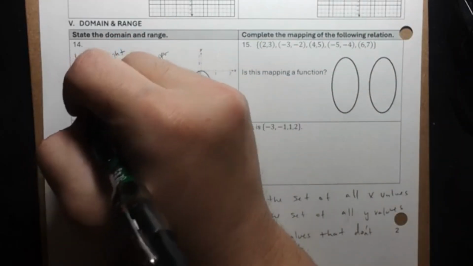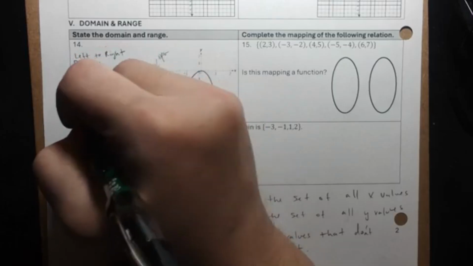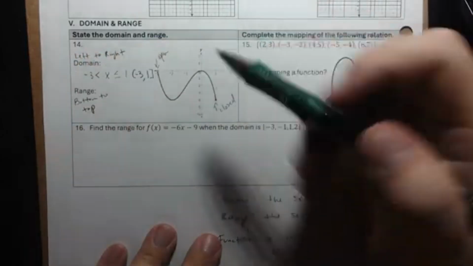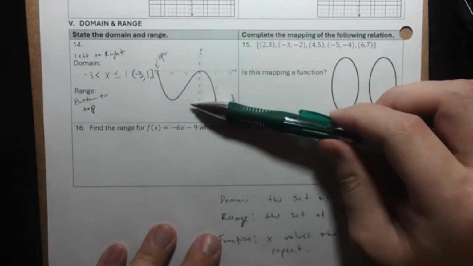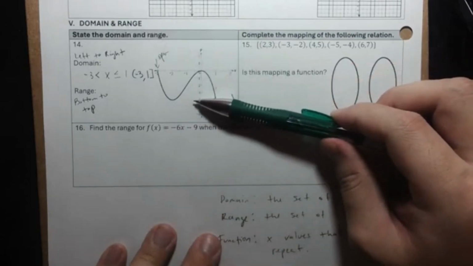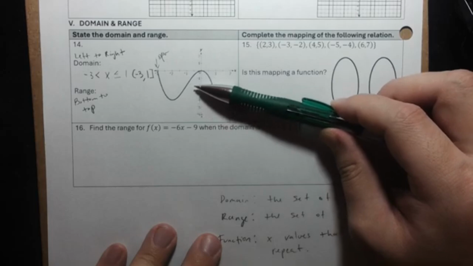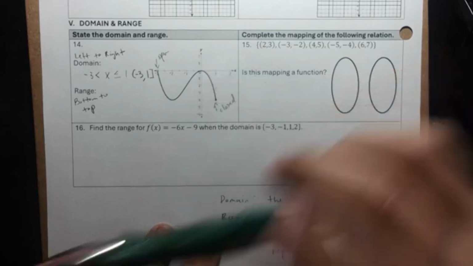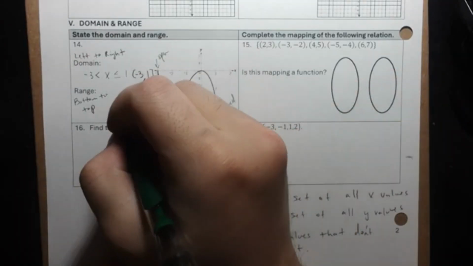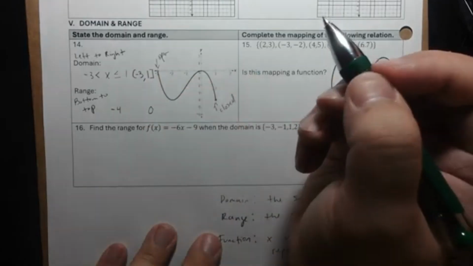The range we're going to read from bottom to top. So we start off with -4 and it goes all the way up to 0. So I'm going to write -4 and 0. Okay.